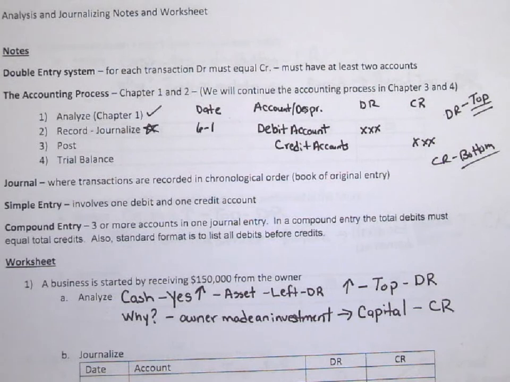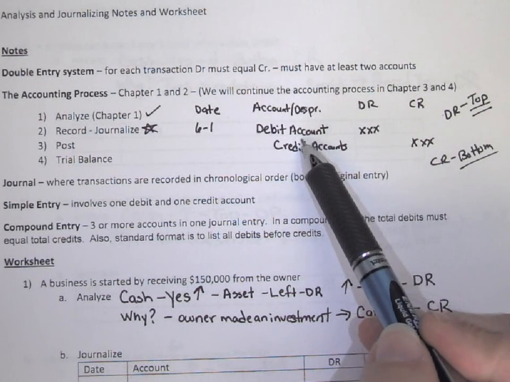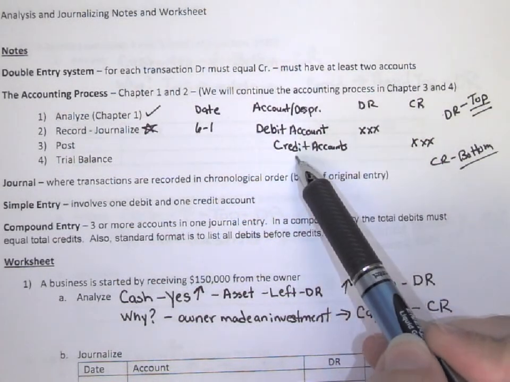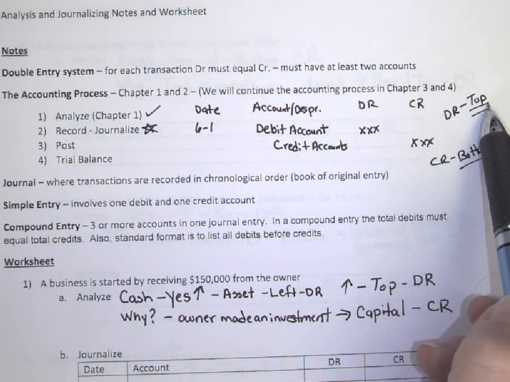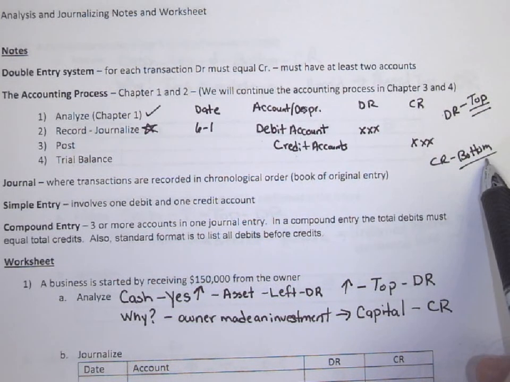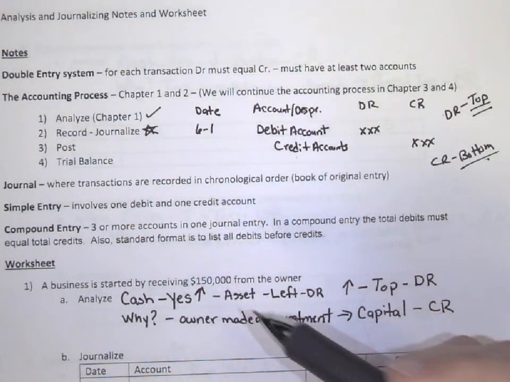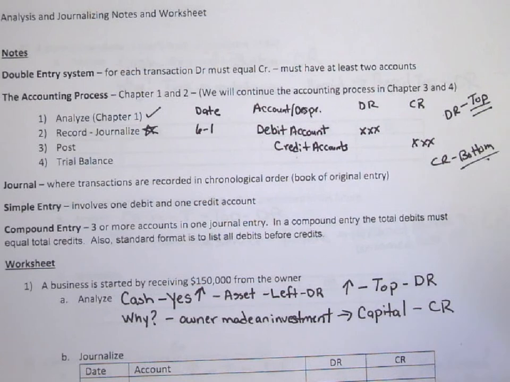Last time we looked at a simple entry where it involved one debit and one credit account, and that's really what we see here: we have one debit account, we have one credit account. Again, debits are always going to be on the top, credits are always going to be on the bottom, but we only have one account each. A compound entry looks at where we have 3 or more accounts that are being used in one journal entry.